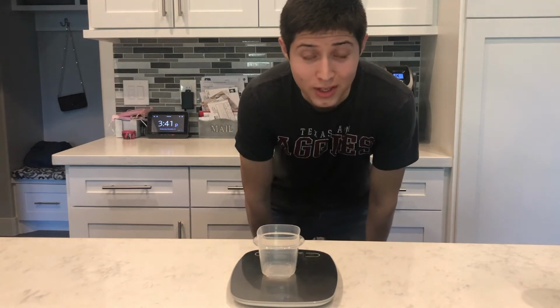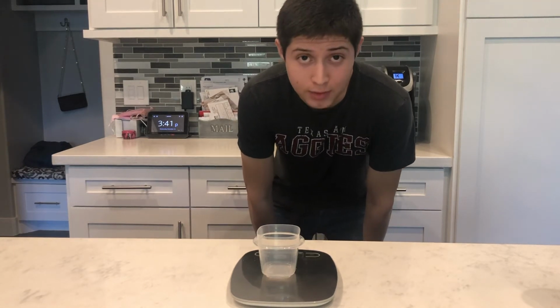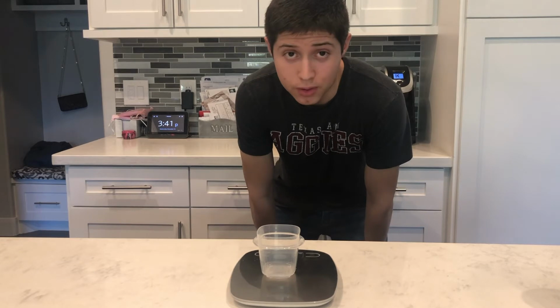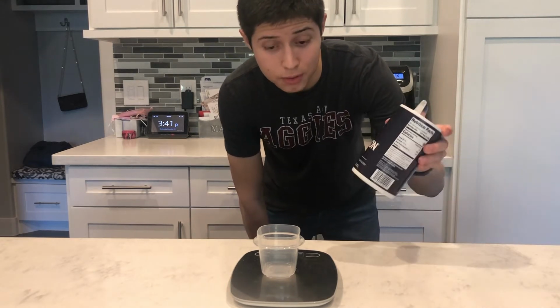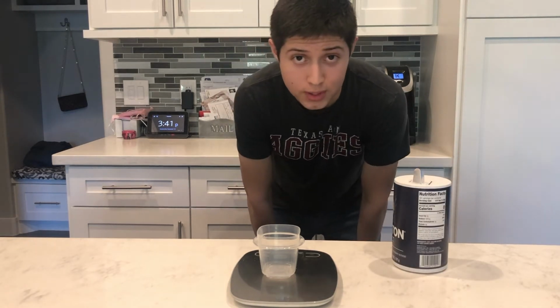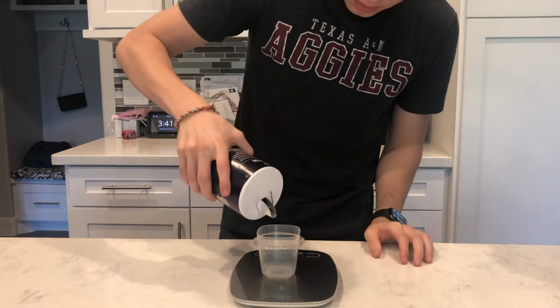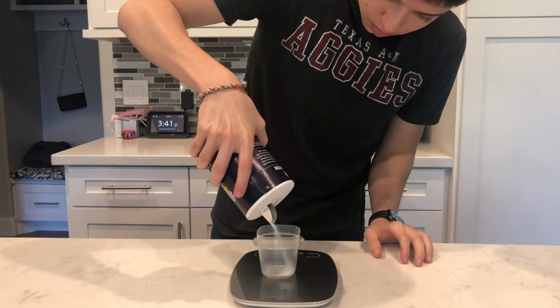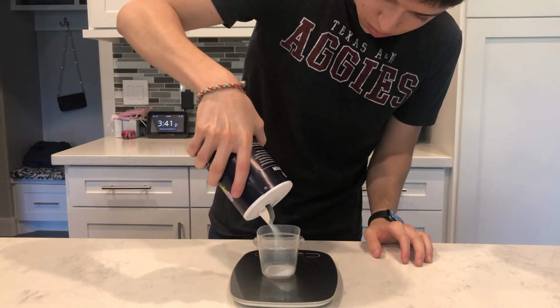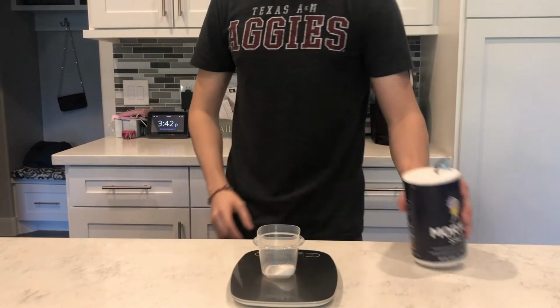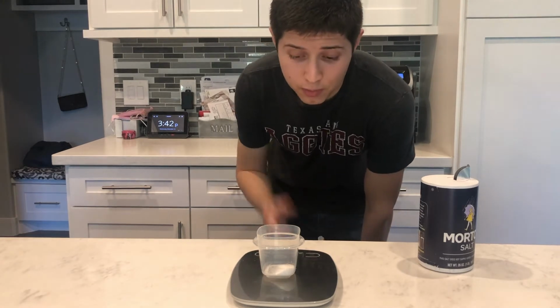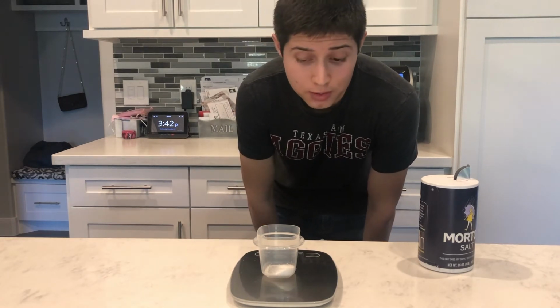So let's check out a few examples. As we mentioned, extensive properties depend on the amount of a substance present. So the way we're going to show this is we're going to weigh out ordinary table salt into this container that weighs approximately 15 grams. So first we're going to pour a little bit of salt. So, with a little bit of salt that we poured out, approximately 4 grams of salt are there.